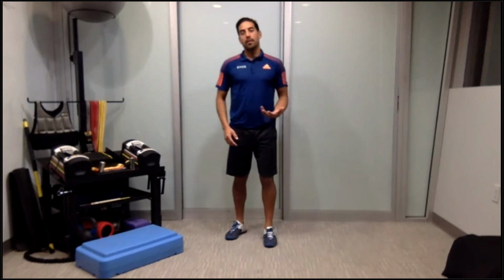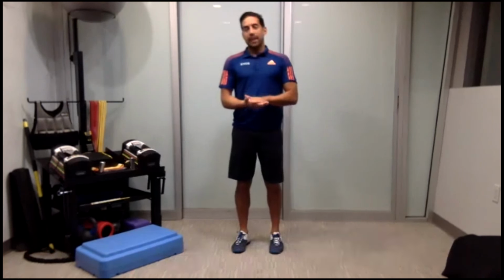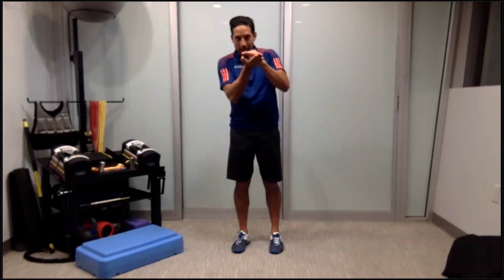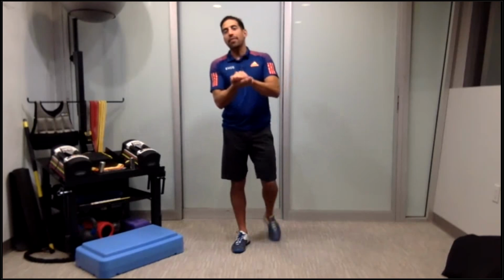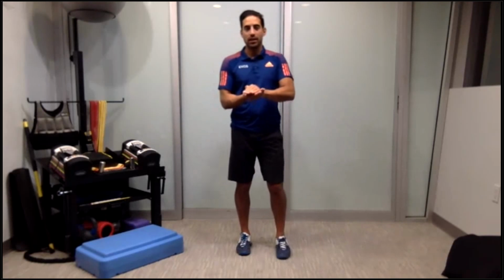As you can see, hopefully you can appreciate on the camera that before I take off, my feet leave the ground for just a fraction of a second. What that does is it creates a pre-activation and tension of the muscles and the tendons.